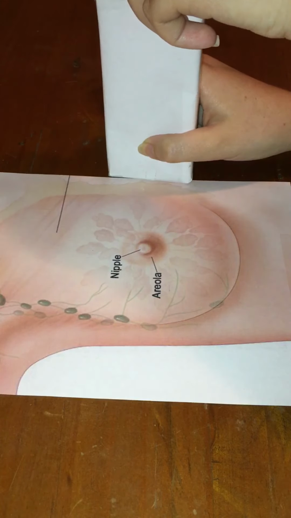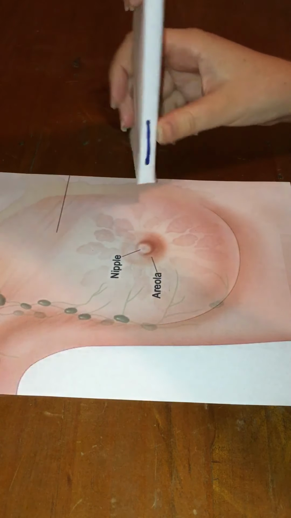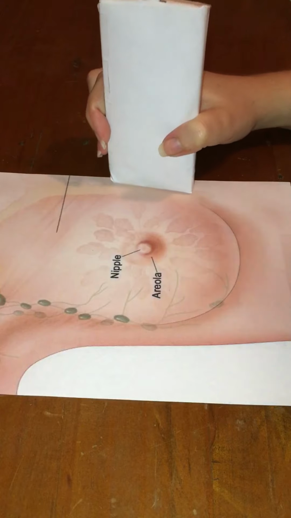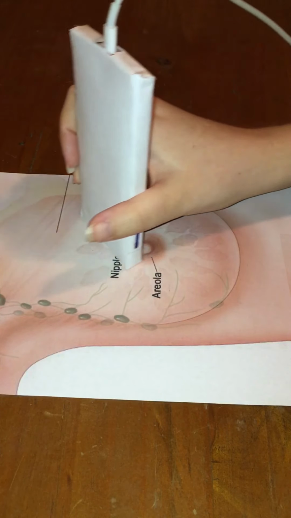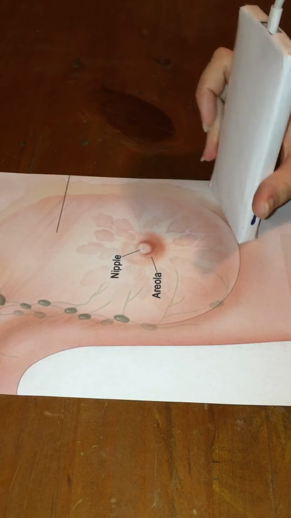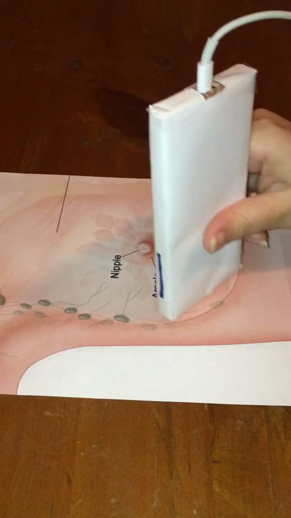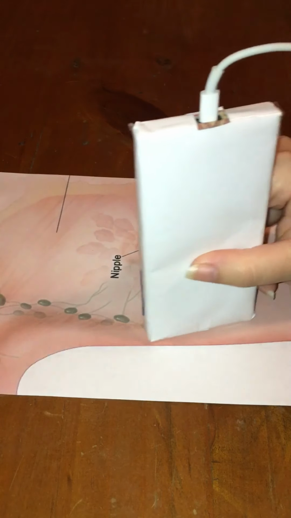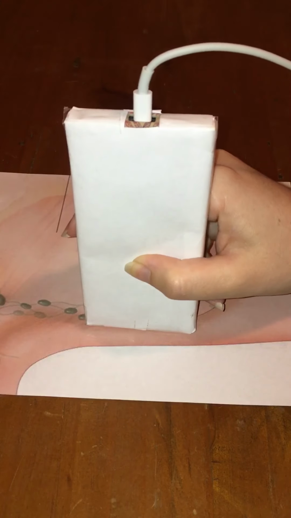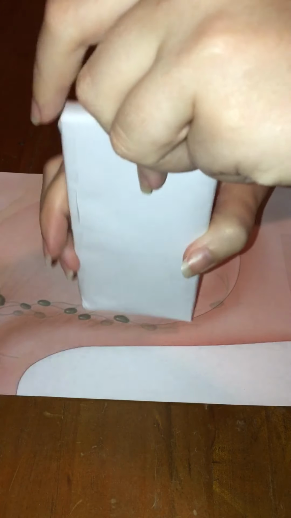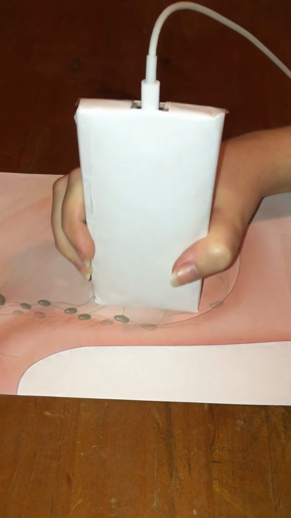At about 3 o'clock, I change the transducer position so that the marker is always pointing towards the patient's right. At about 9 o'clock, the transducer position will need to be altered again so that the marker is still facing to the right side of the patient.